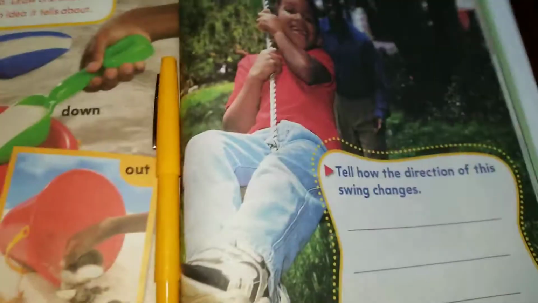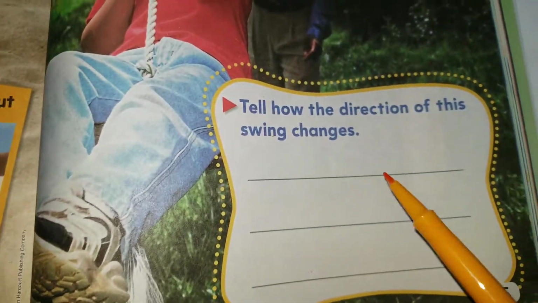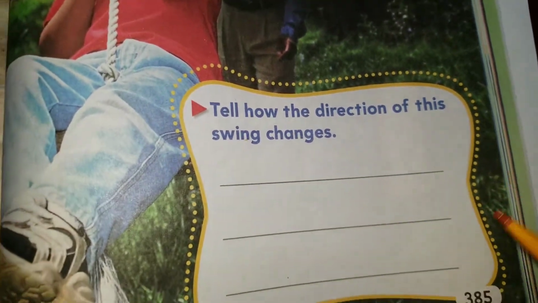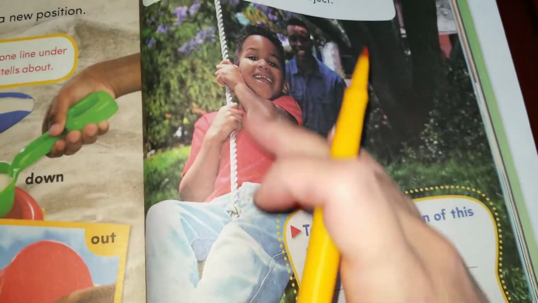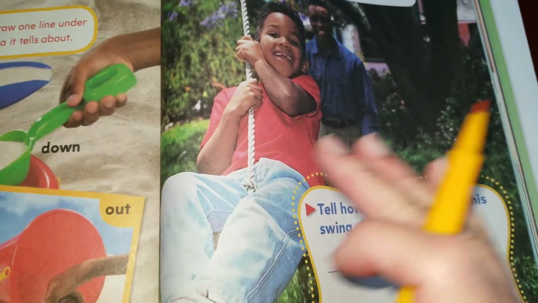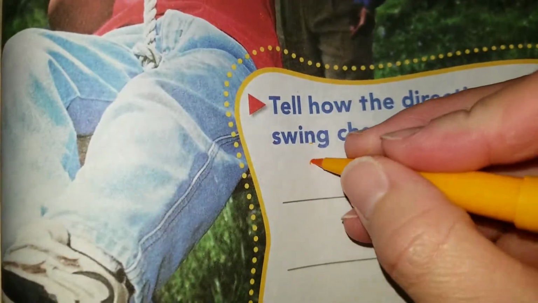All right, so let's answer the question now. It says, tell how the direction of this swing changes. How can we change its direction? Well, instead of moving back and forth, we can make it move side to side. That's what we're going to write.